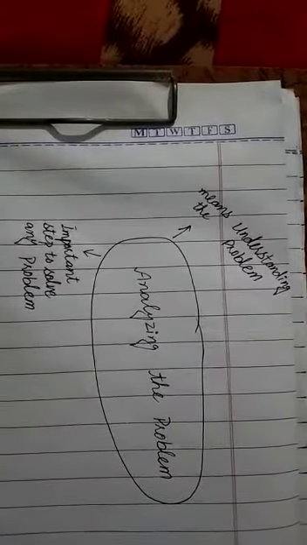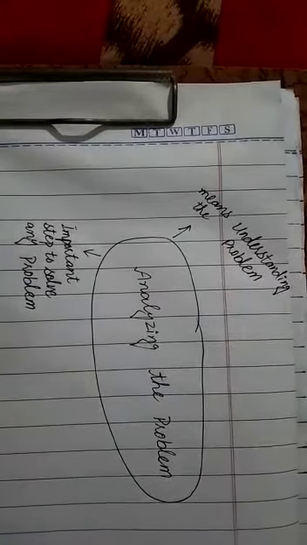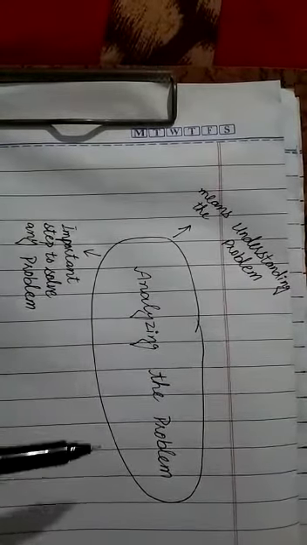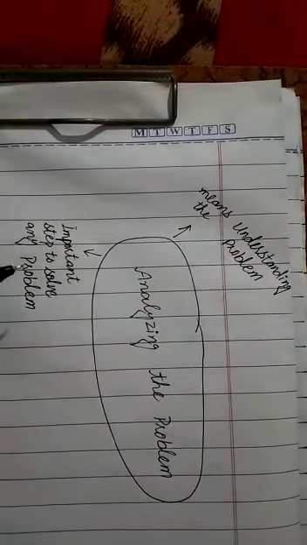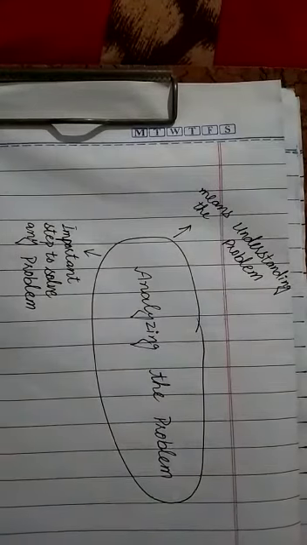Analyzing the problem is a very important step to solve any problem, and a problem cannot be solved without understanding it correctly. Firstly, we will see what is the meaning of analyzing. Analyzing means understanding the problem, and analyzing the problem is the important step to solve any problem.